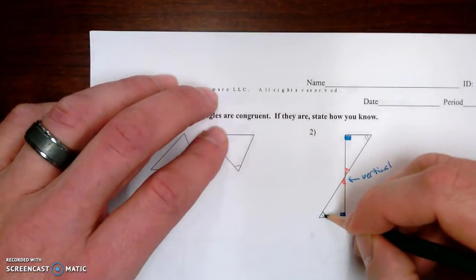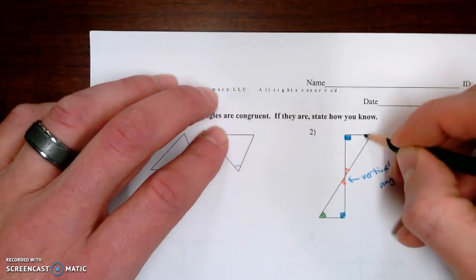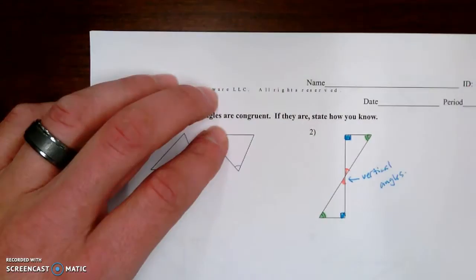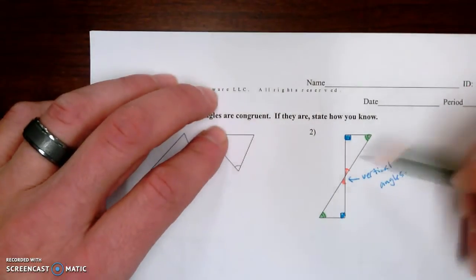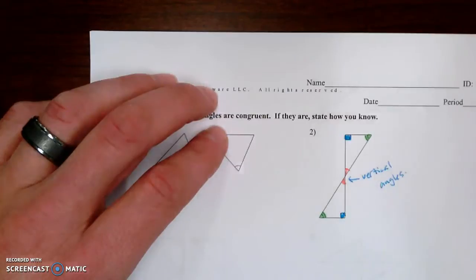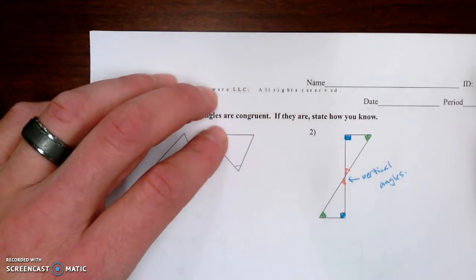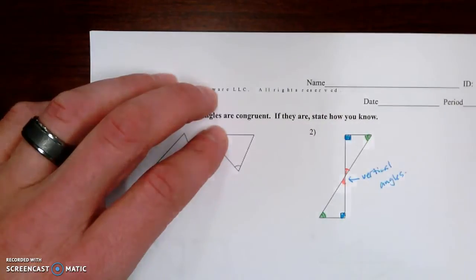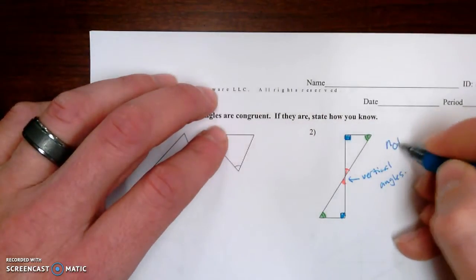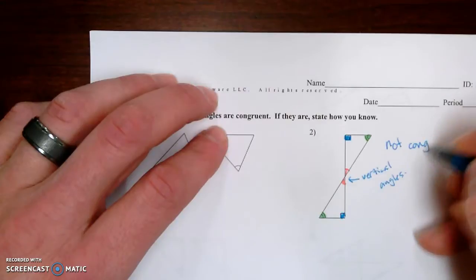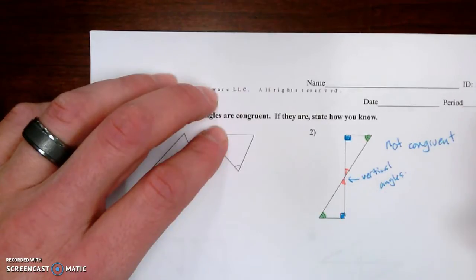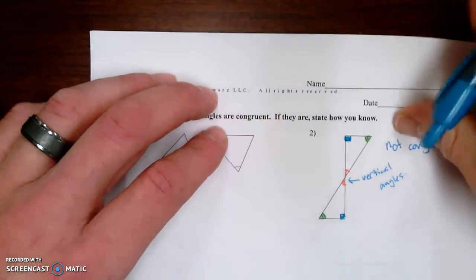And we know that this angle is congruent to this angle up here because of the markings. So we have three pairs of corresponding congruent angles. But we don't have that the hypotenuses are congruent, and we don't have that either of the legs are congruent. So, not congruent.